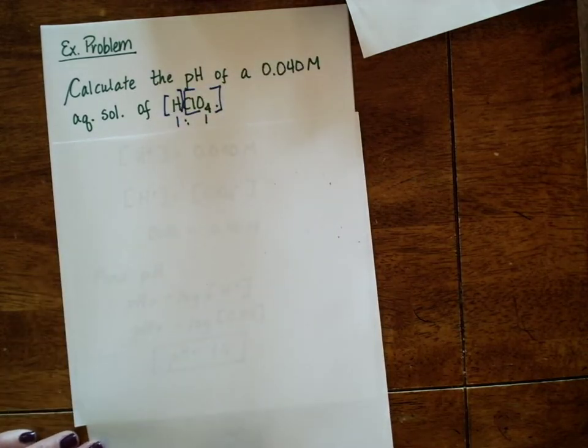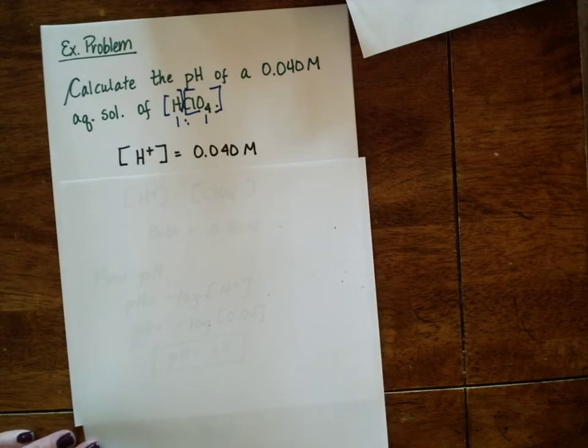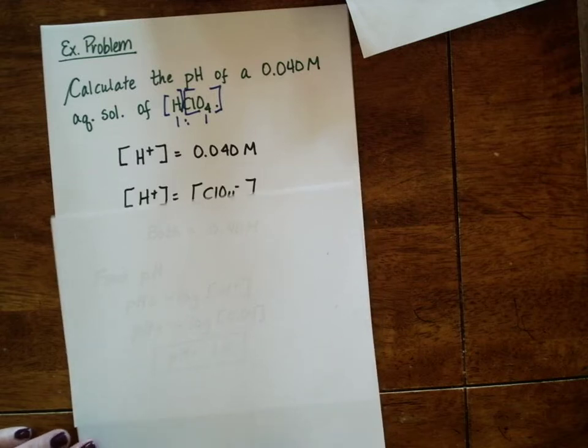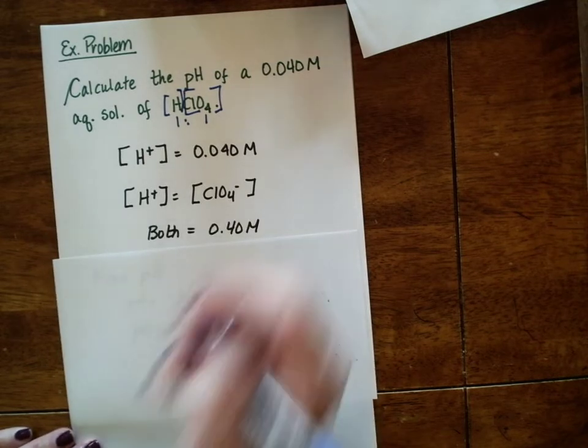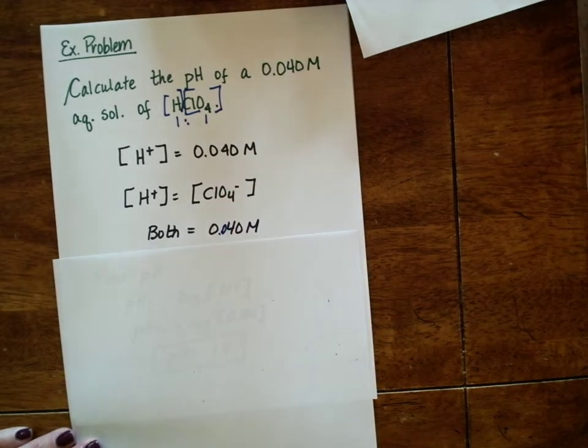So I know I can follow the same thought pattern. My hydronium ion, or my H plus concentration, is 0.040. That is equal to my ClO4 minus concentration, which means both of them have a molarity of 0.04 molar.